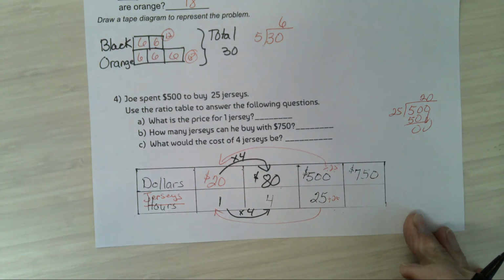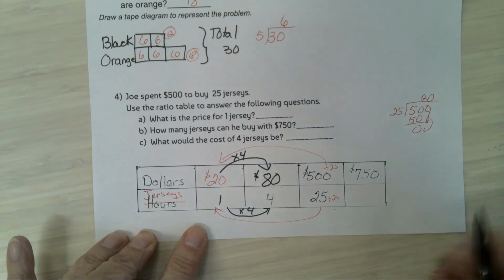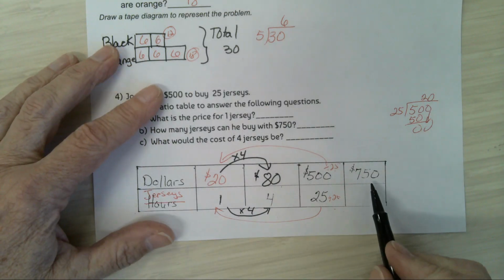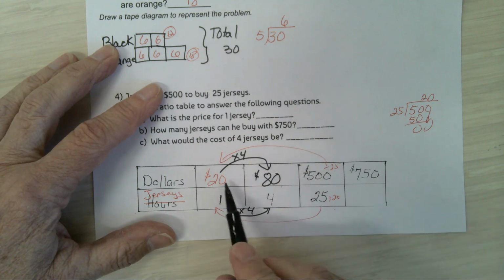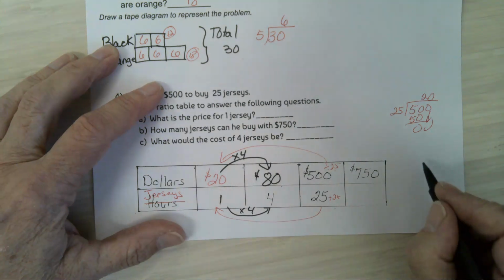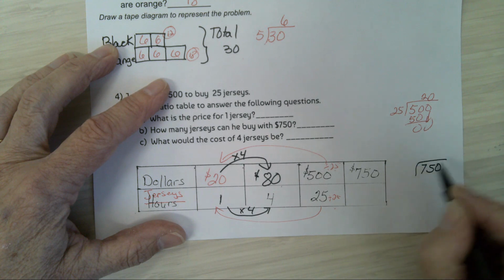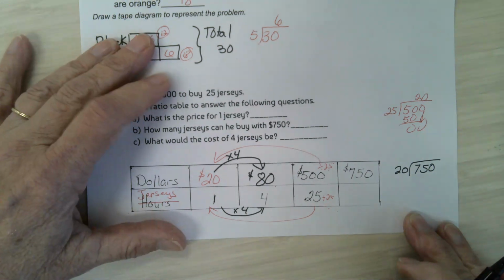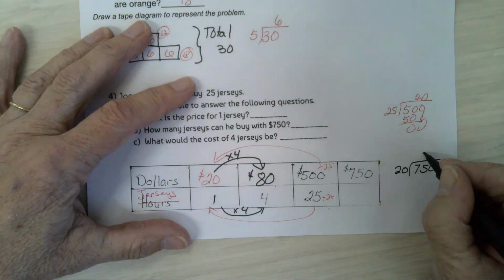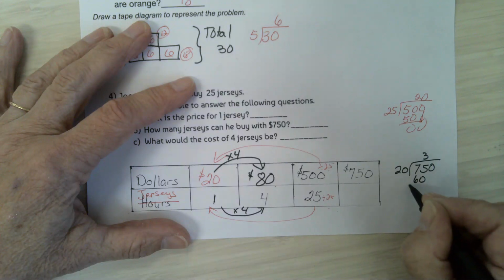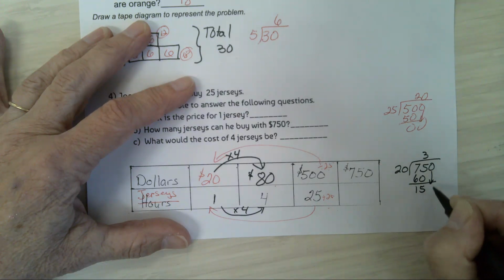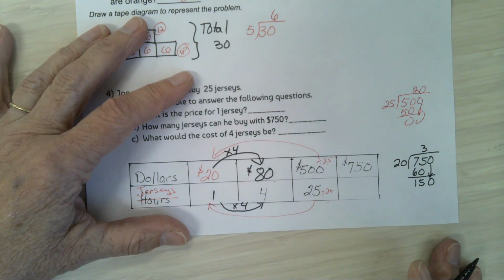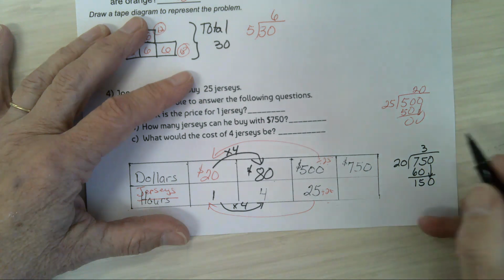Now, this one is a little confusing. It's $750. So to figure out how many jerseys you could buy for $750, divide 750 by 20, because each jersey is $20. Let's see how many jerseys you could get for $750. 3 times. Subtract. Bring down. How many 20s are in 150? And it is 7.